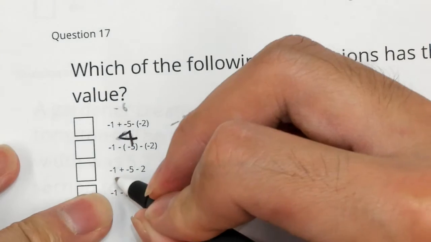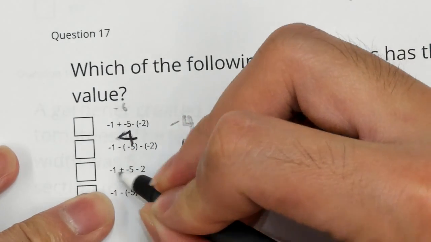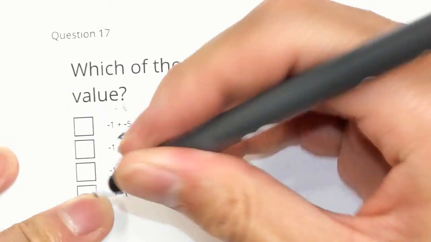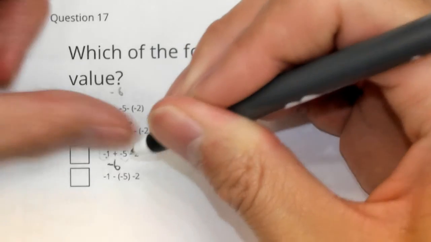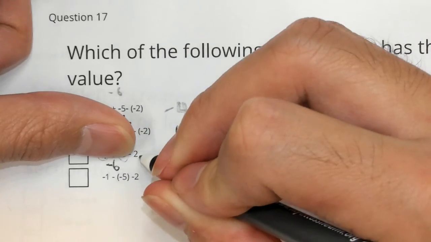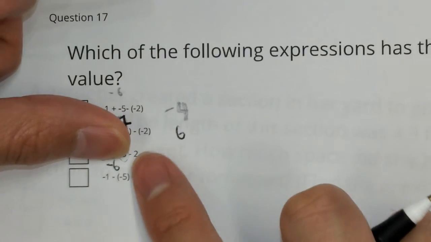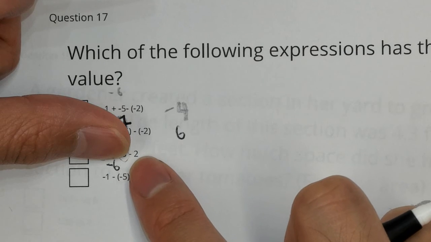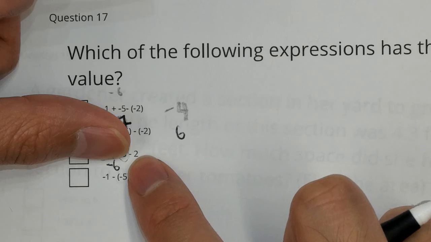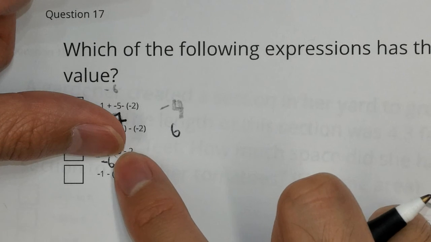Alright. Here we have -1 plus -5. I'm negative, and I'm adding more negativity. -1 plus -5 is -6. Okay. Now we have -6 minus 2. I'm negative, then I'm minusing 2. That is a positive 2. Alright? Because it's minus 2.